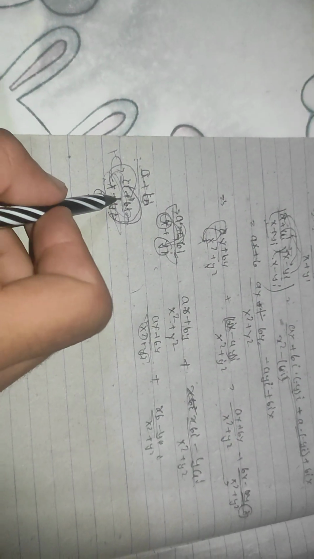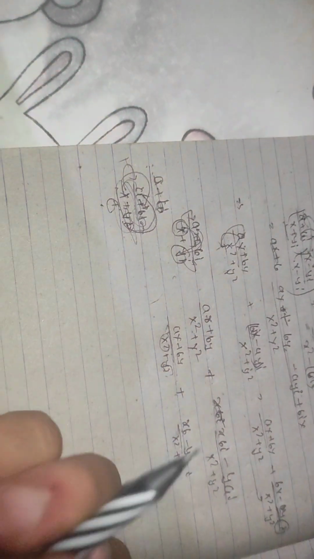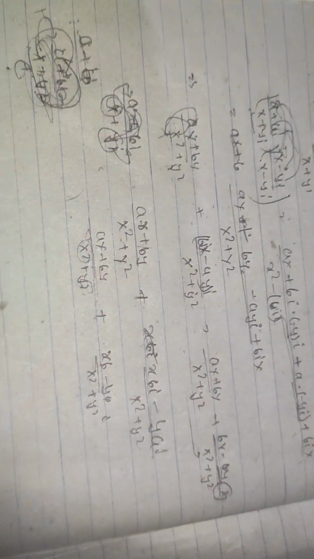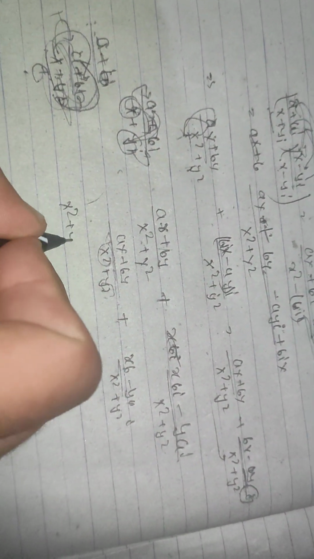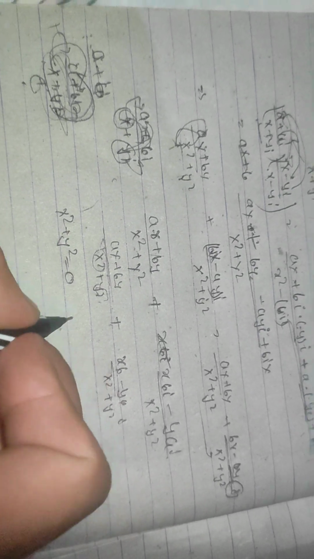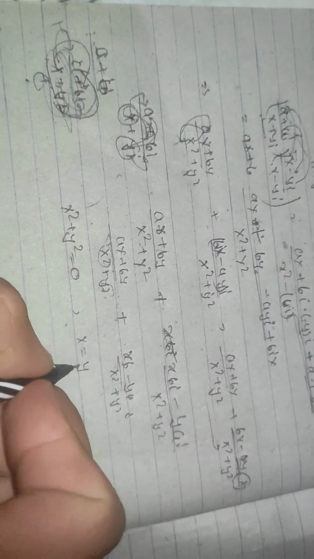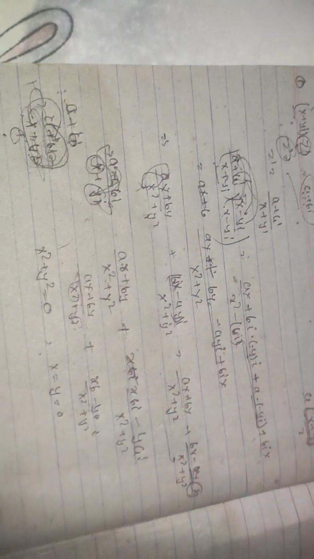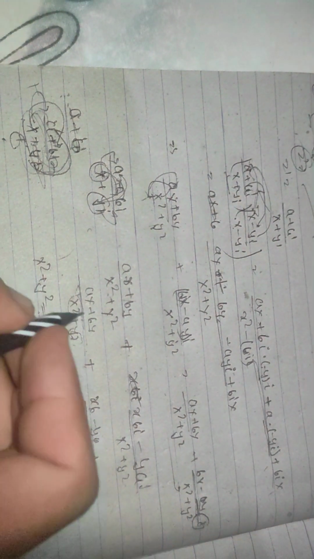The denominator is the sum of squares. Okay, this is the complex number. And another thing: if the complex number's x square plus y square is 0, it means x is equal to 0 and y is equal to 0. So think that the complex number is not equal to 0.